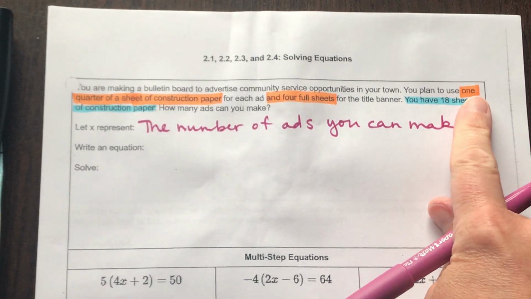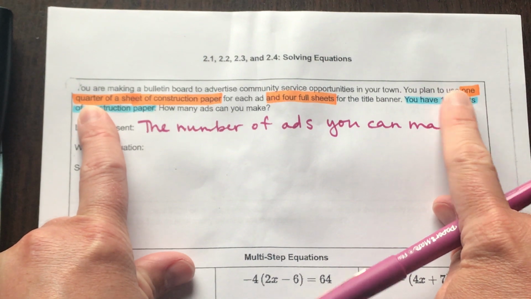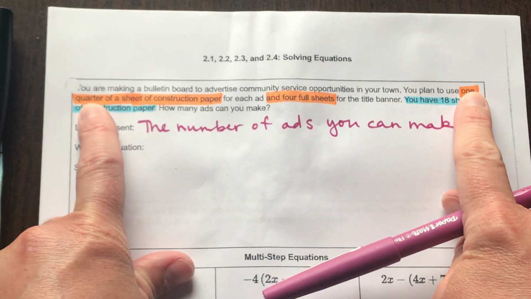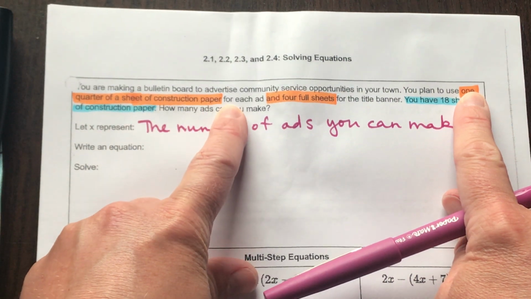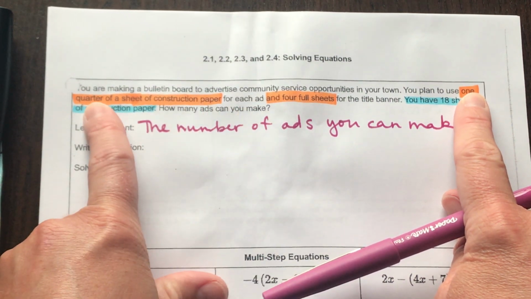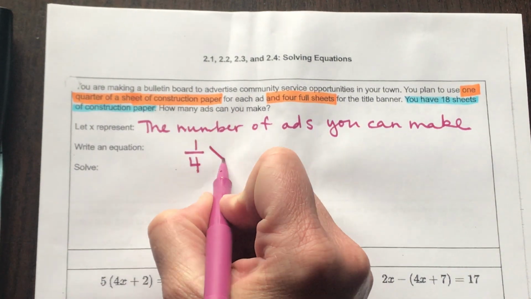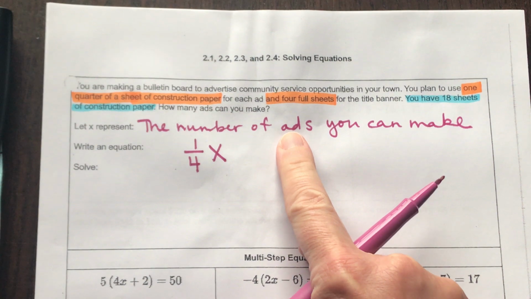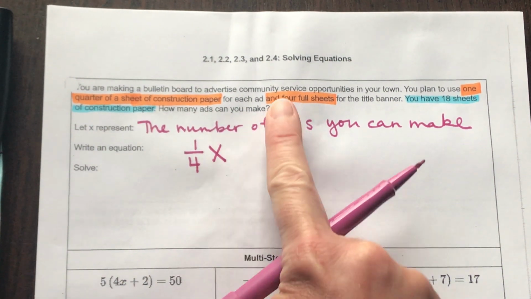Now, my equation is going to work with the numbers from your paragraph. You plan to use 1/4 sheet of construction paper for each ad. 1/4 would be the fraction 1/4, and that's per number of ads. So that's why I'm going to put an x next to that 1/4.